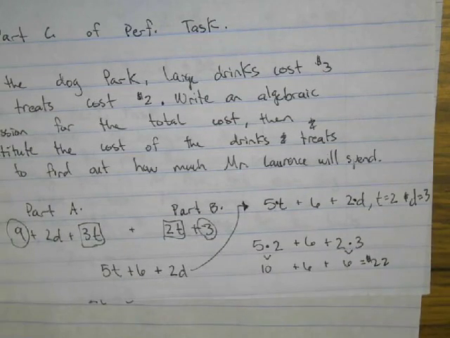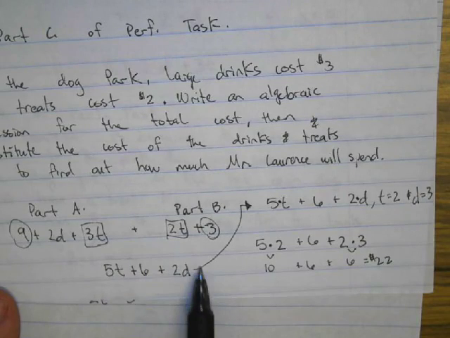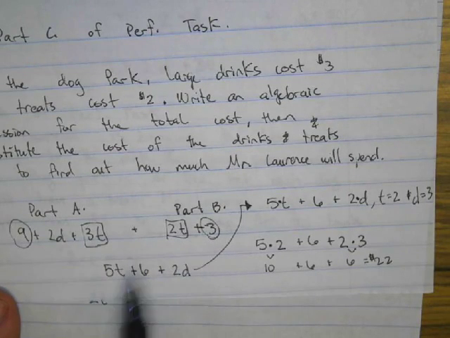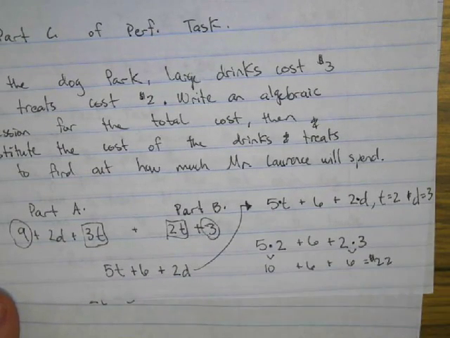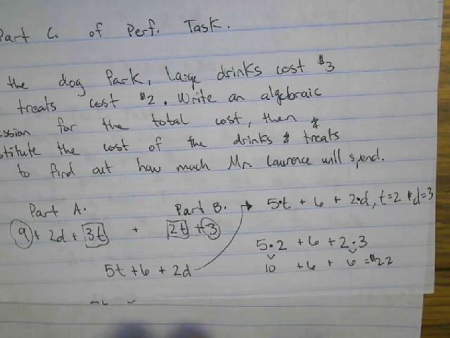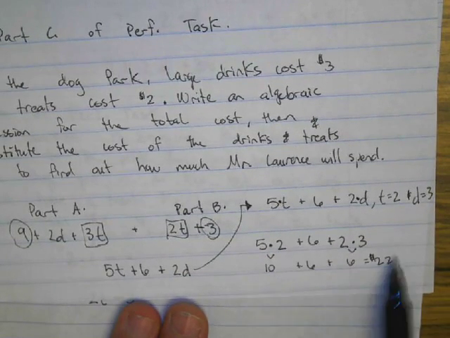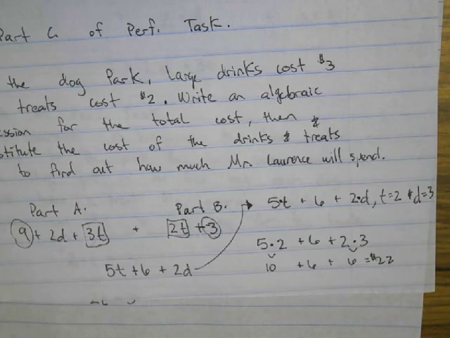So what we want to do is we want to set up our algebraic expression by combining parts A and part B, and then substitute in the given values from part C. We substitute it in, and then we simplify. So hopefully this hint helps you with part C.